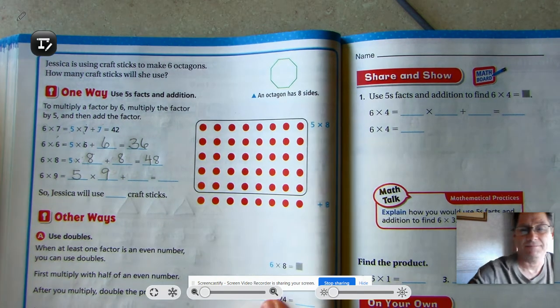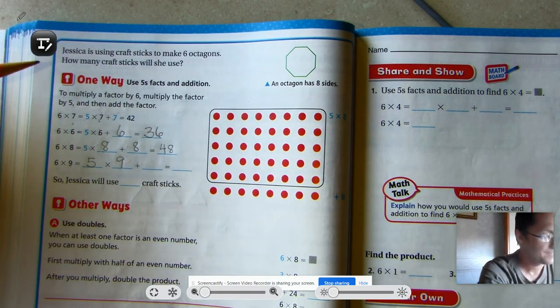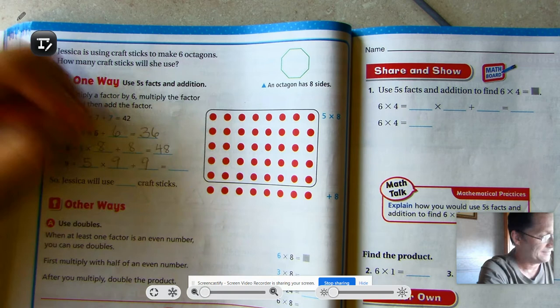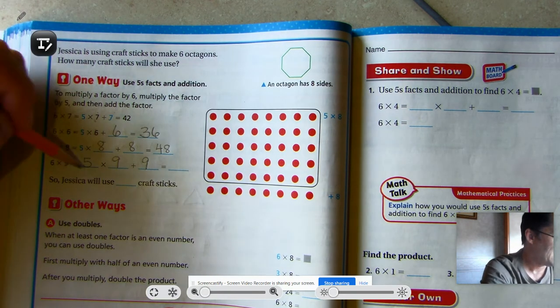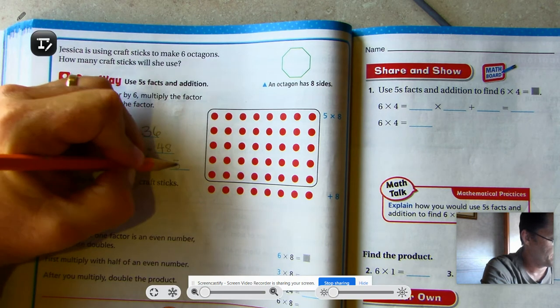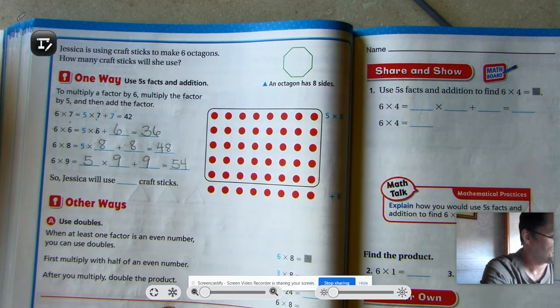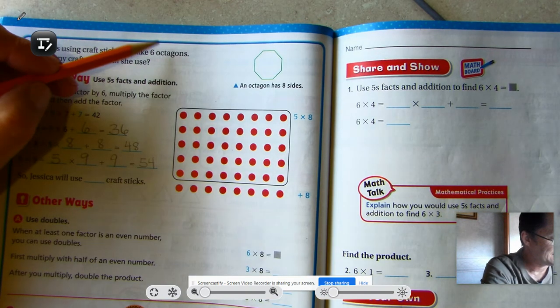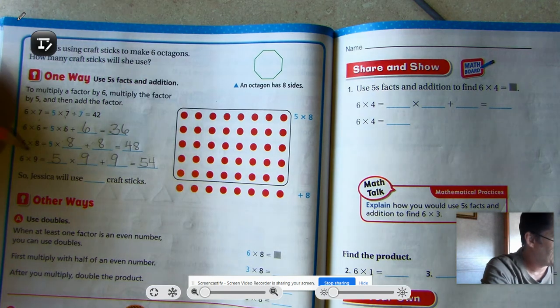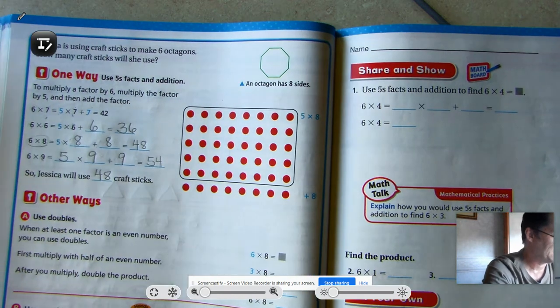Start with 5 times 9 plus 9. And 5 times 9 is 45, plus 9 more, 54. So she's making 6 octagons. 6 octagons have 8 sides, so she's going to use 48 craft sticks.